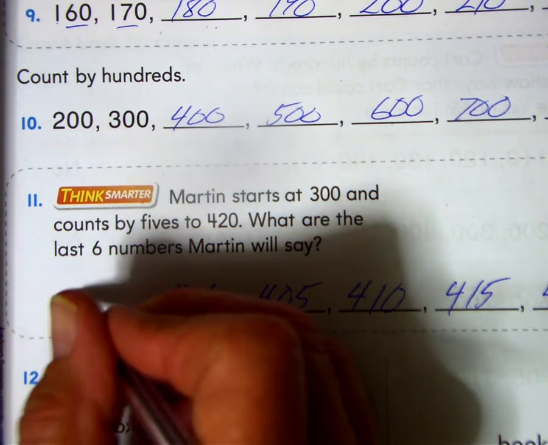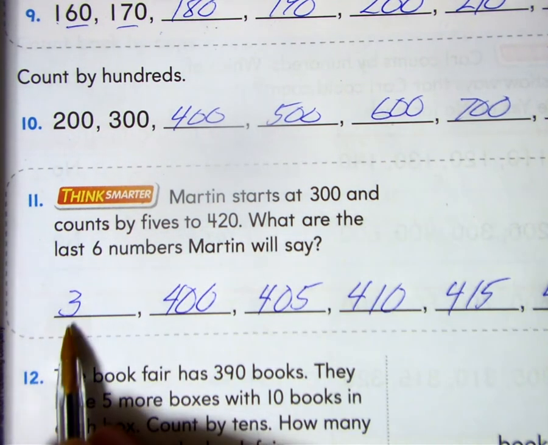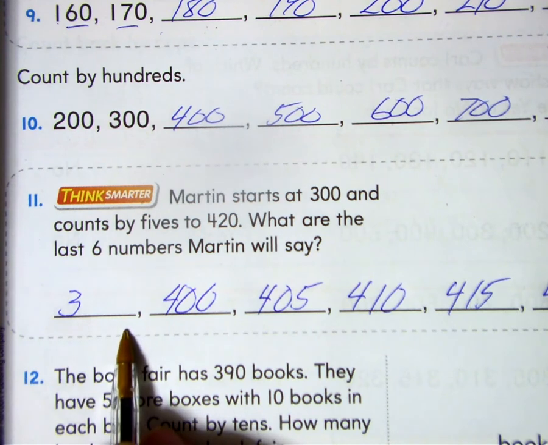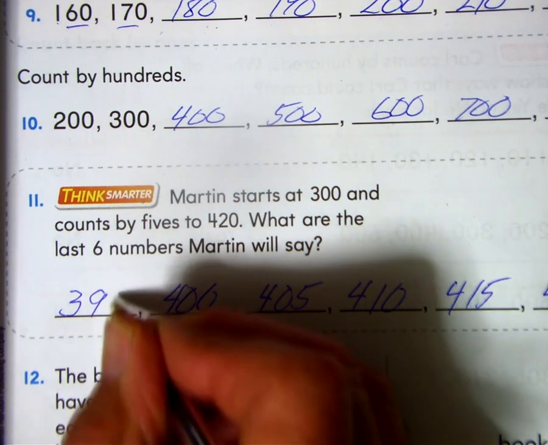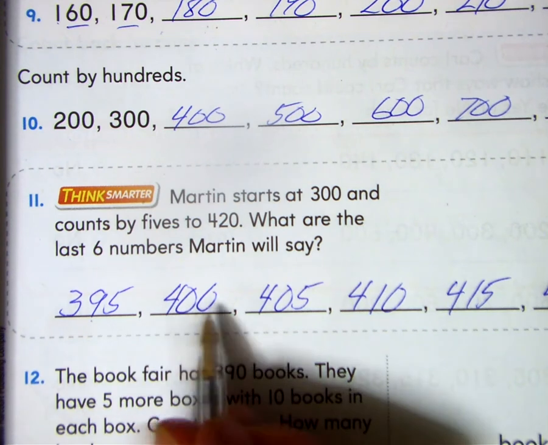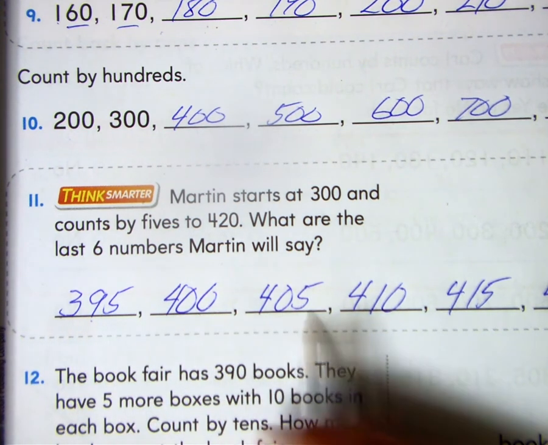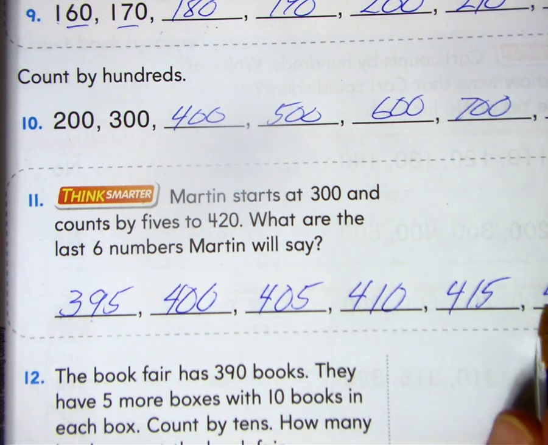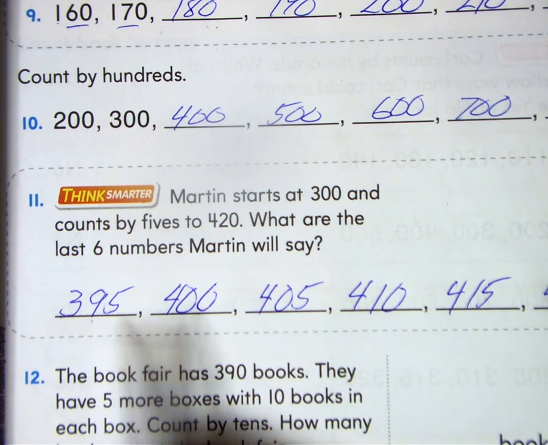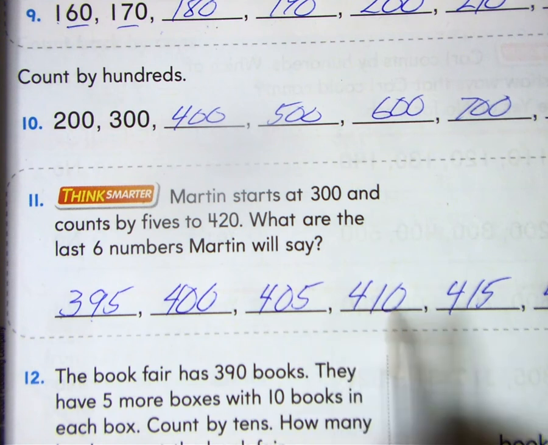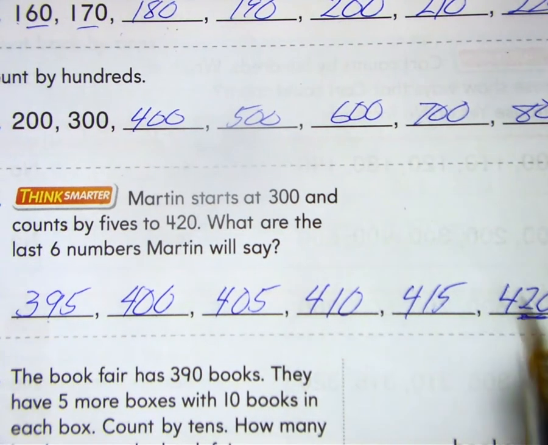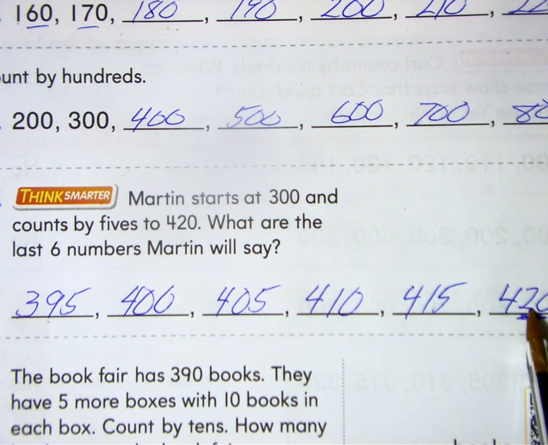So before the 400s is 300s. What's the biggest of the 300s? 395. 395, 400, 405, 410, 415, 420. That was tricky, wasn't it? We said we're going to do it by starting at the end and working backwards. That was a smart way to do it.